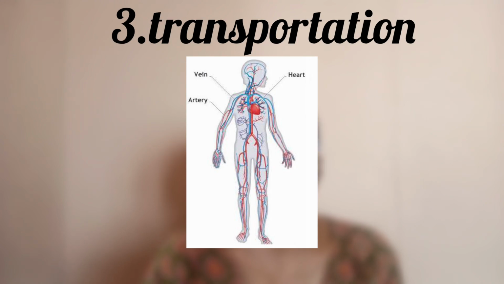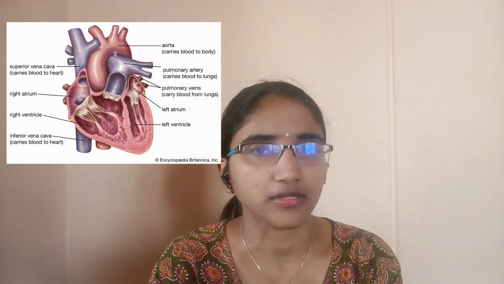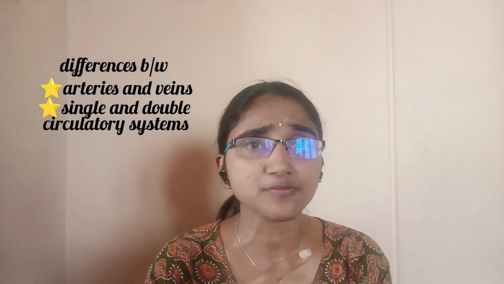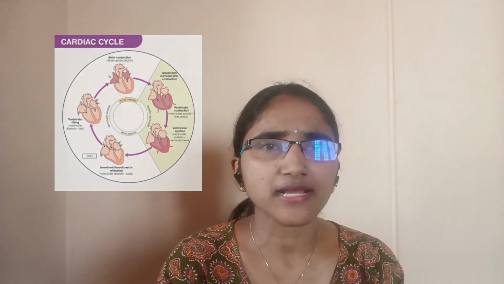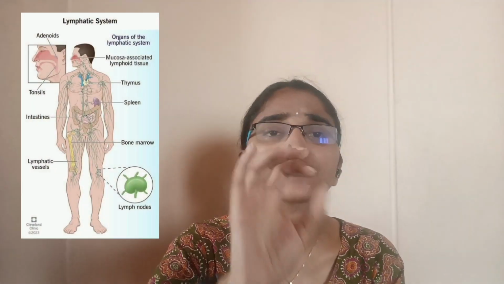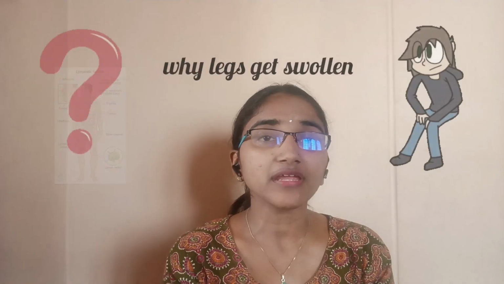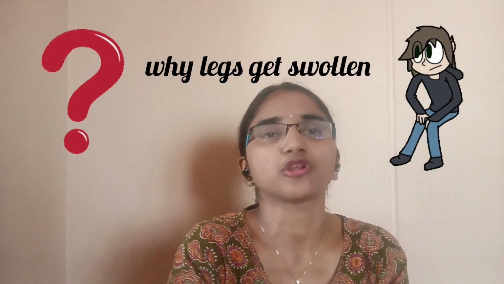To the third lesson, that is transportation. Have a look at the structure of the heart, learn the diagram of the heart, and most importantly, focus on the difference between arteries and veins, and the difference between single circulatory system and double circulatory system. Learn those differences thoroughly, and then check the cardiac cycle. After the cardiac cycle, the lymphatic system is most important. Most of the time they'll ask why the legs of old age people get swollen after sitting for a long time. It is because of edema, which is related to the lymphatic system.